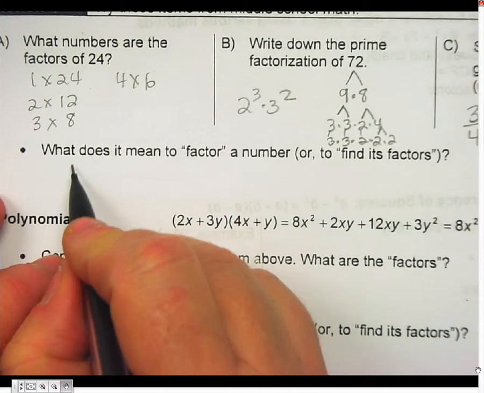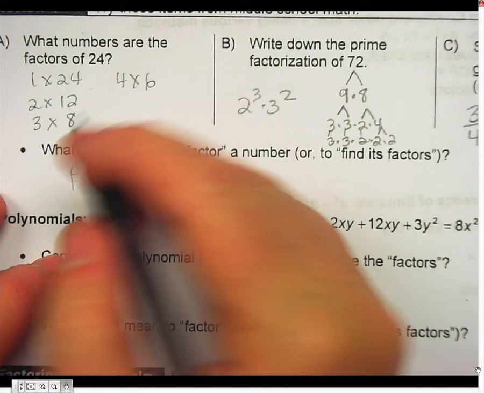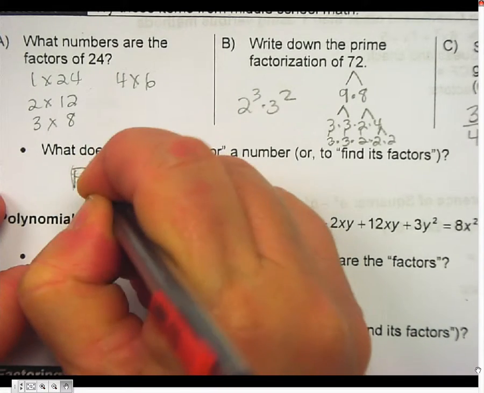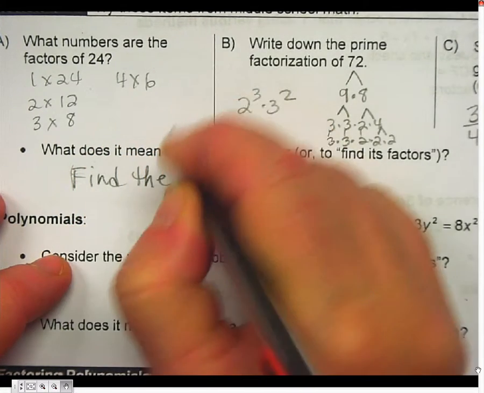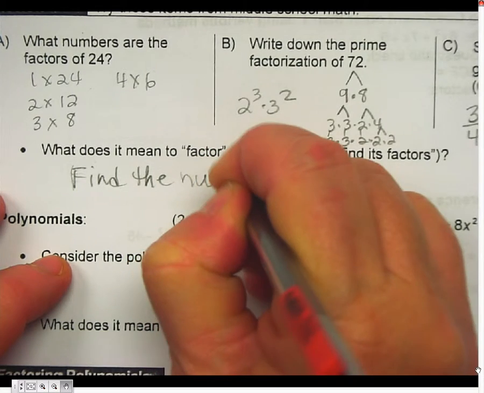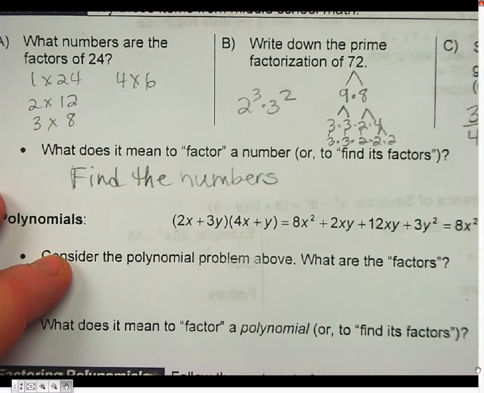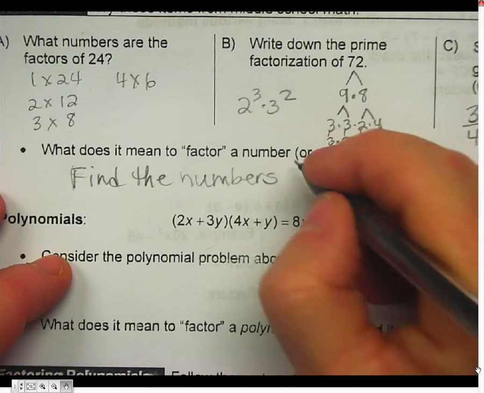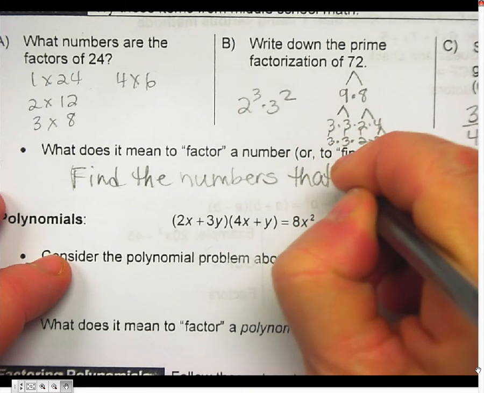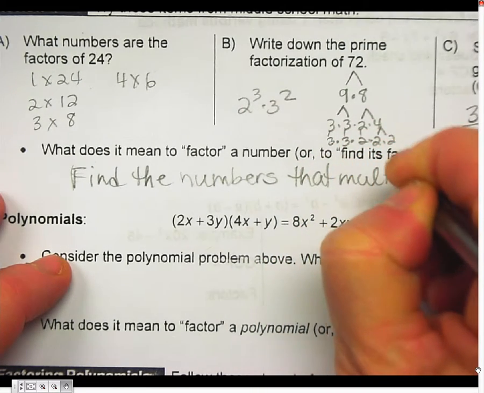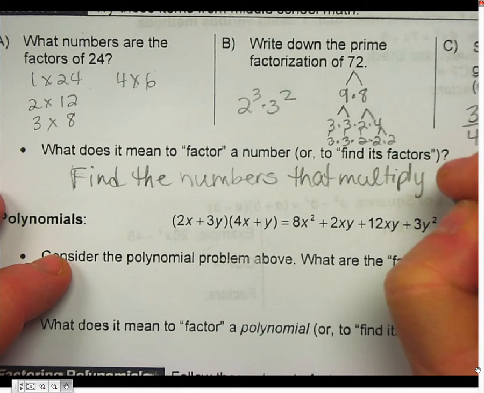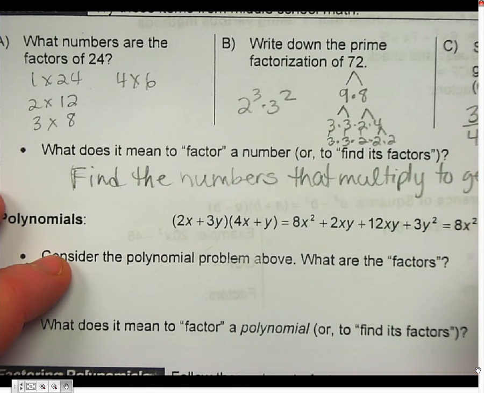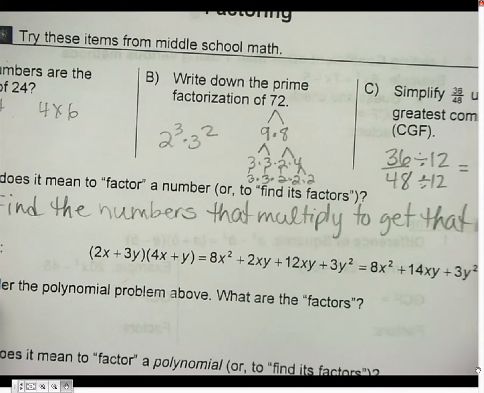So we're going to find the numbers that multiply to get that number. Or you could say find what multiplies to get that number.